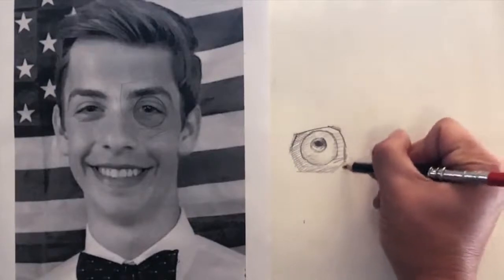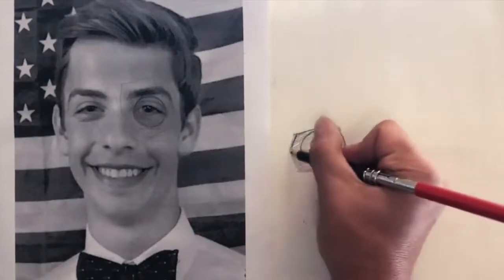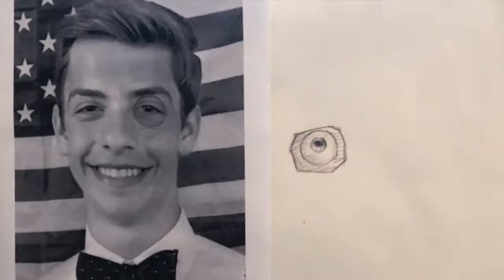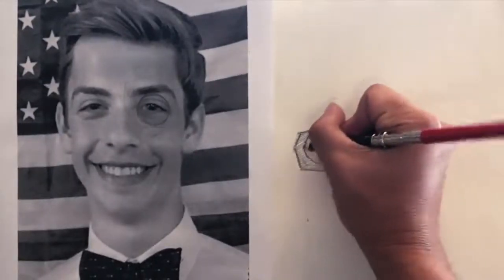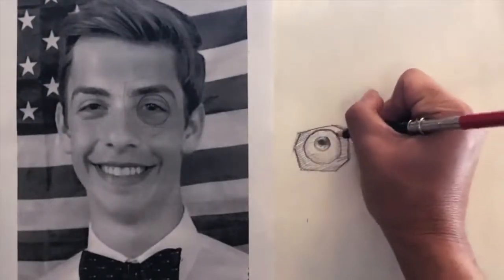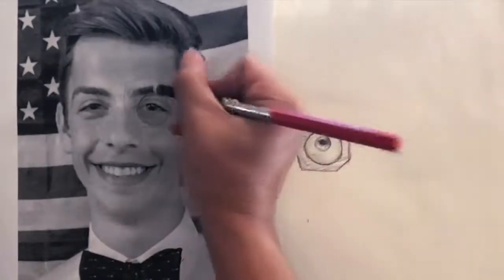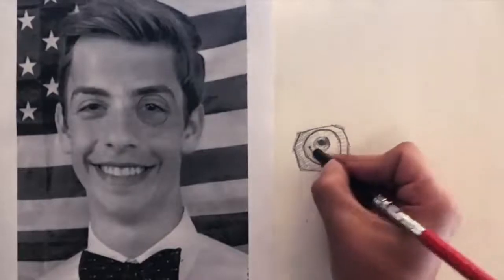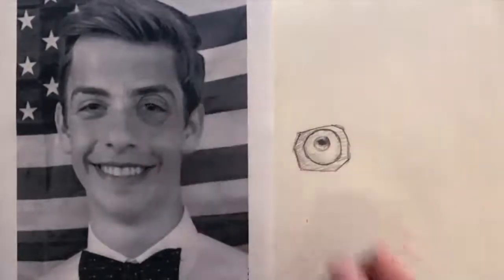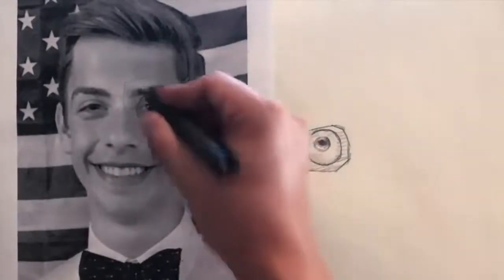I'm just trying to explain something here. What you have is a ball inside of a socket. Okay? And what you actually are seeing, let me erase this line so it's not confusing.